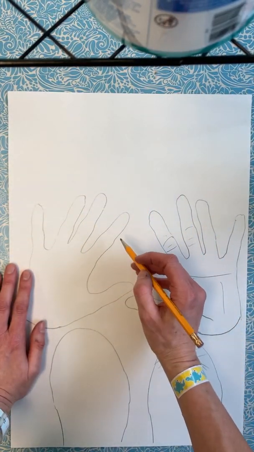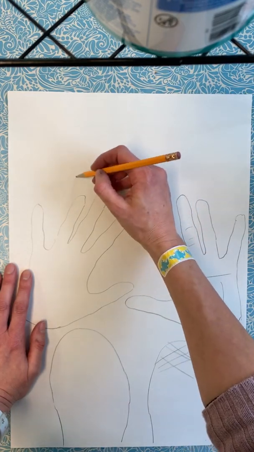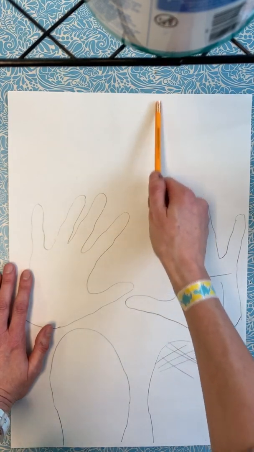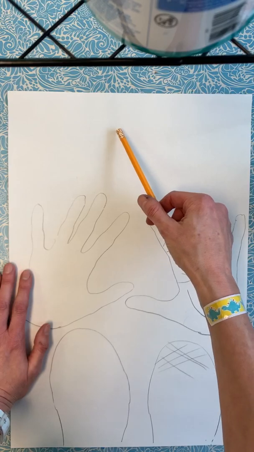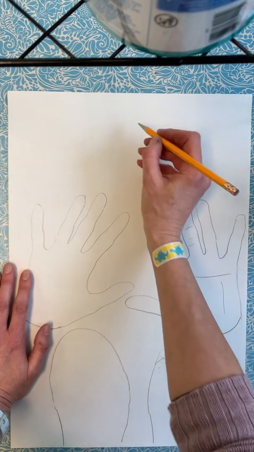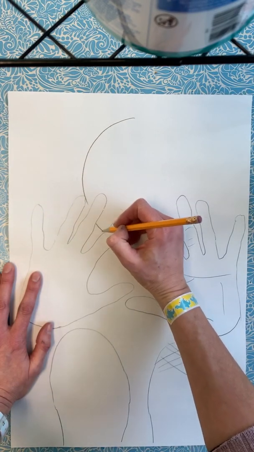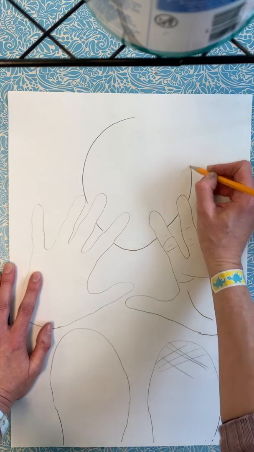It's going to be quite large, and my hands might overlap my face a little bit. If you have something on the top of your head like I usually do, which is a little bun, or if you have hair that is tall, you want to save some room at the top. So I'm going to make my oval head. Oh, my hands are in the way. That's okay.